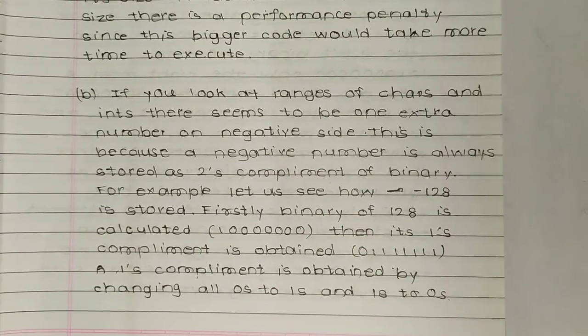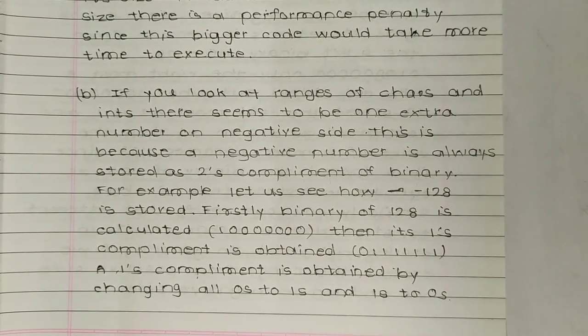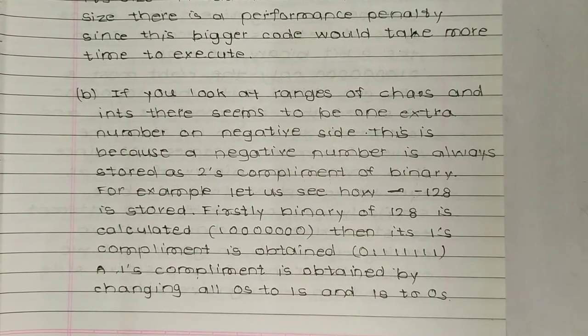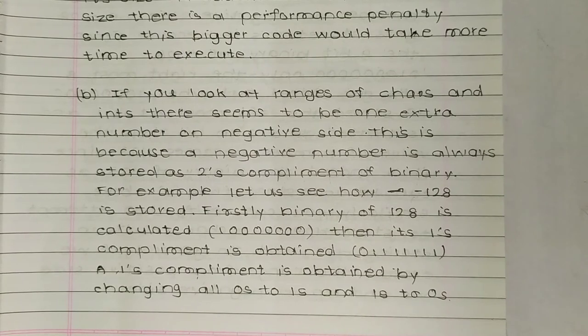If we look at ranges of chars and ints, there seems to be one extra number on negative side. This is because a negative number is always stored as 2's complement of binary. For example, let us see how minus 128 is stored.